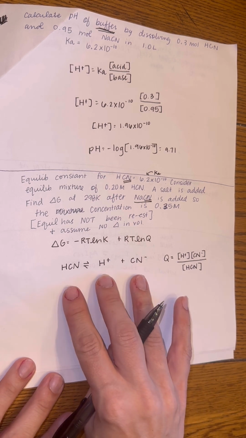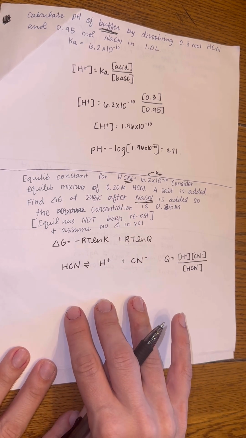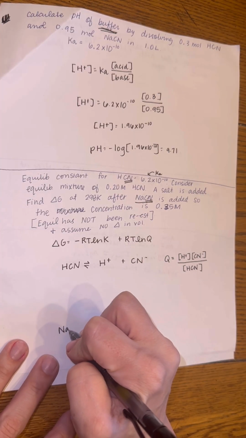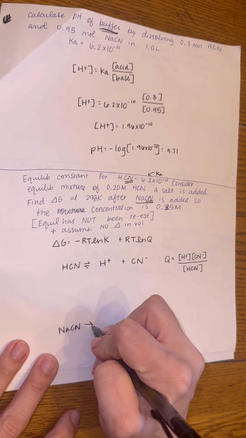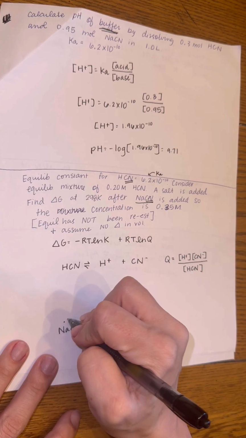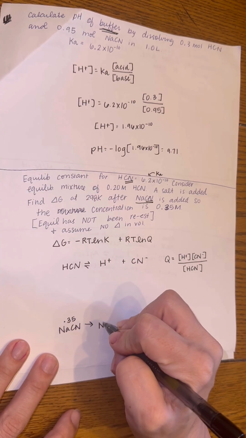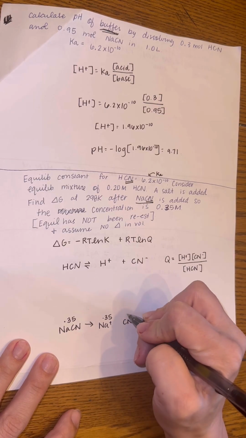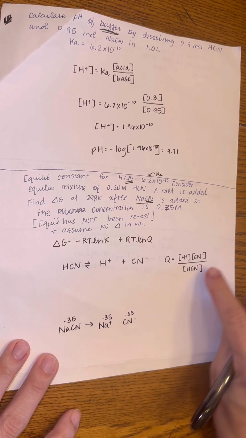So what I'm gonna do is I'm gonna figure out what were these values at equilibrium so I can plug them in. And then since we added this salt, and salt's ionized completely, and this was 0.35, I'm gonna go in and I'm gonna add this molarity to my cyanide.